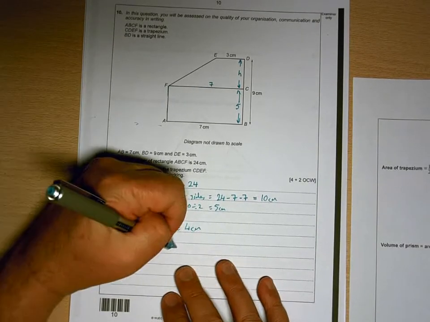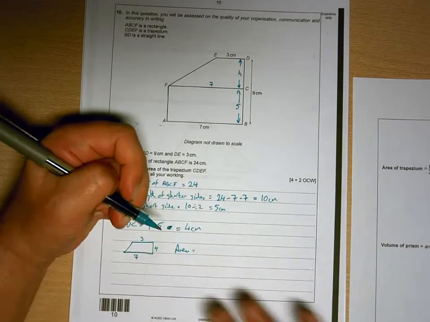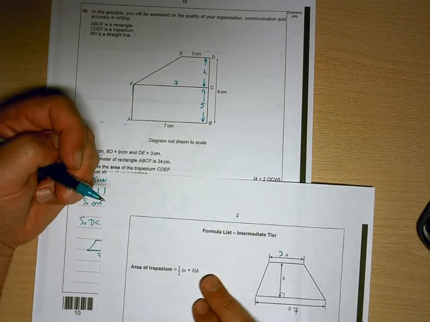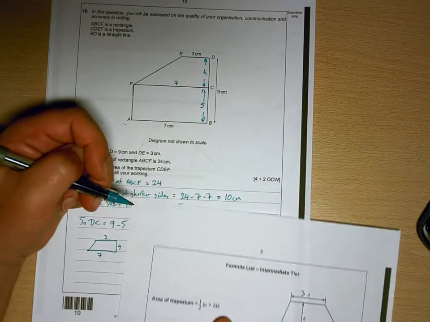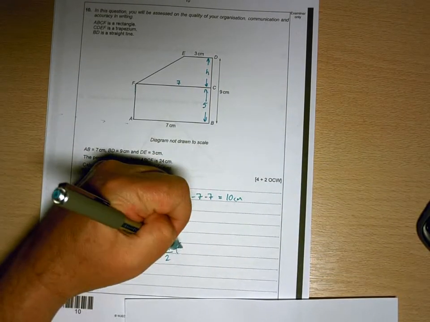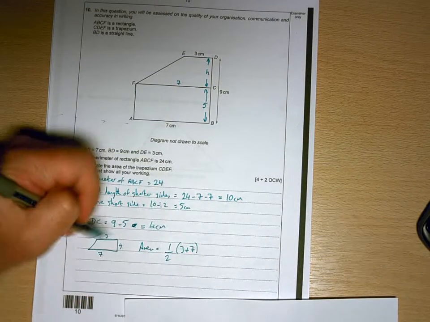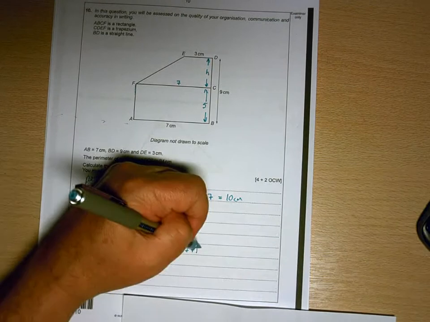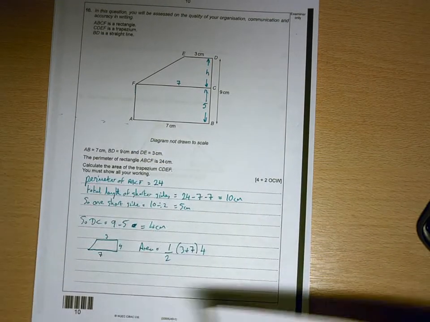So the area is a half bracket A plus B close bracket H close bracket, 4.